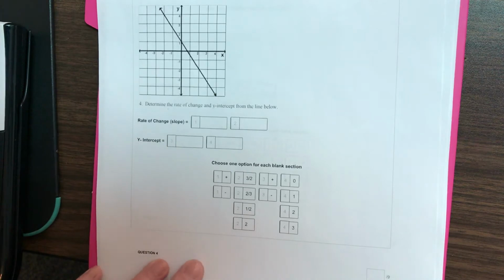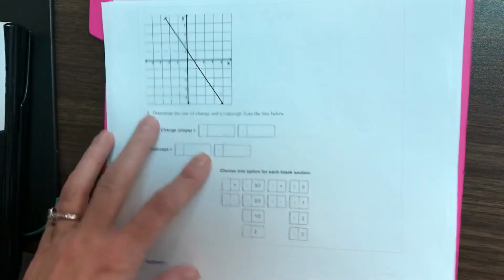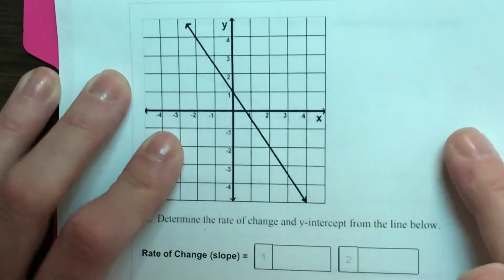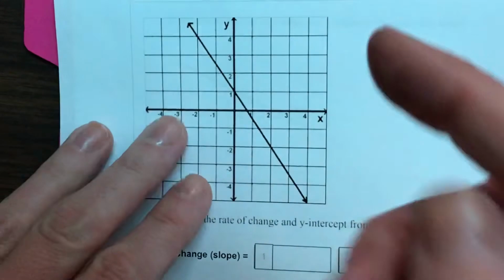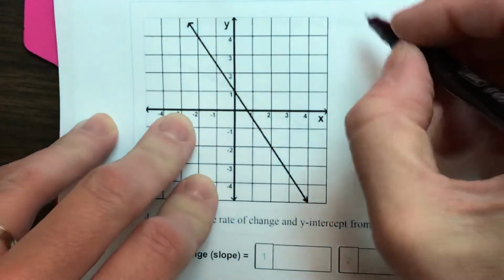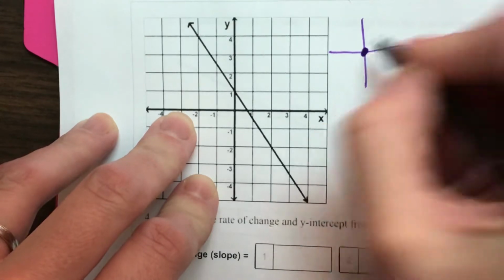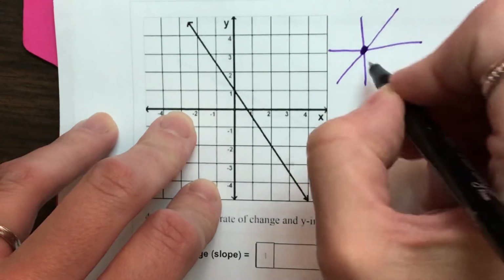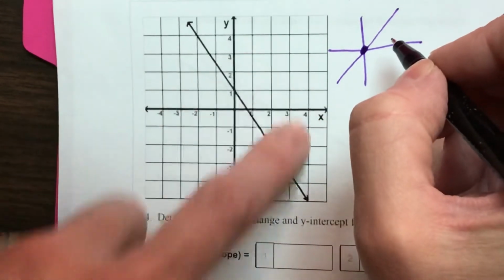Okay, this next one, did I skip one? This is 3. Okay, so on this one they didn't give us points. So what we're gonna have to do, I'm gonna zoom way in, almost like if you've ever looked through a scope and you wanna line up the target in the middle of the crosshairs. So we're looking for where our line goes through the intersection or the crosshairs of our grid.